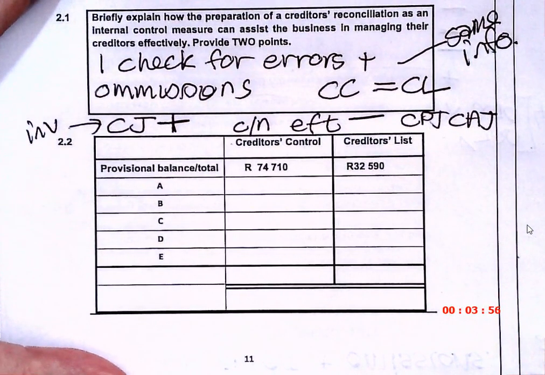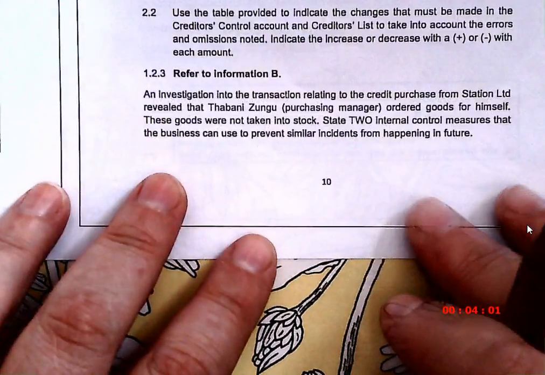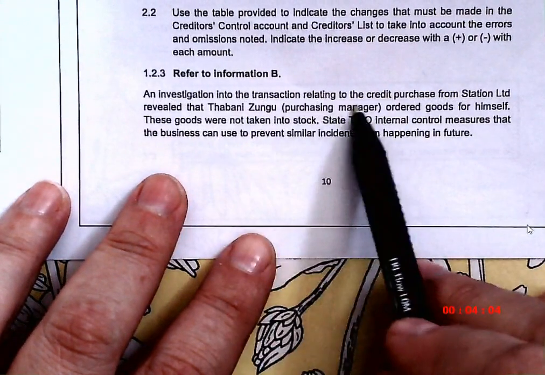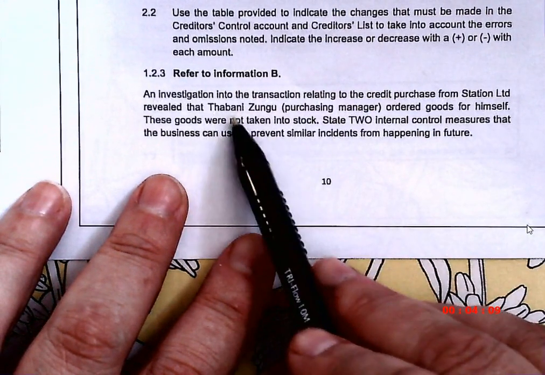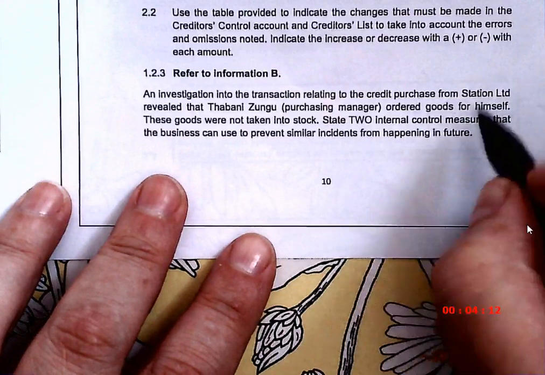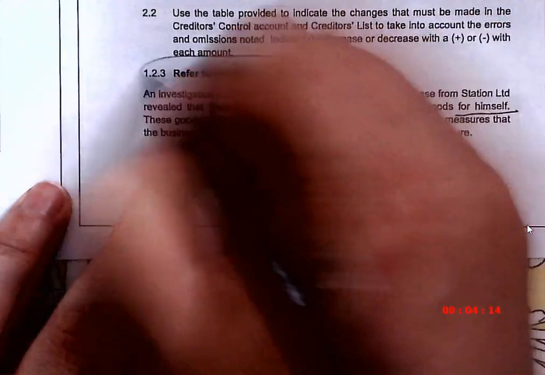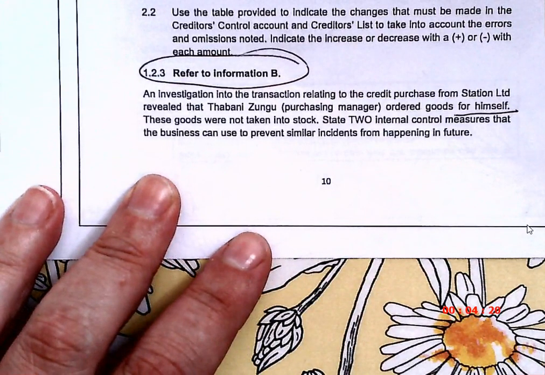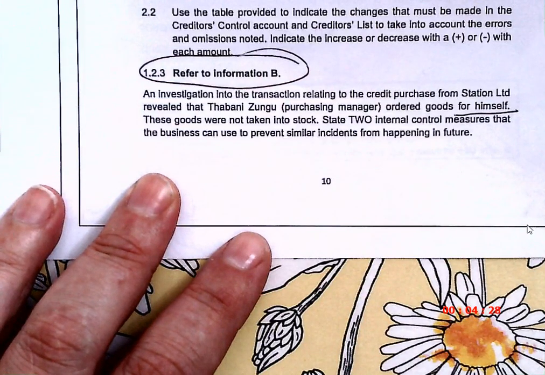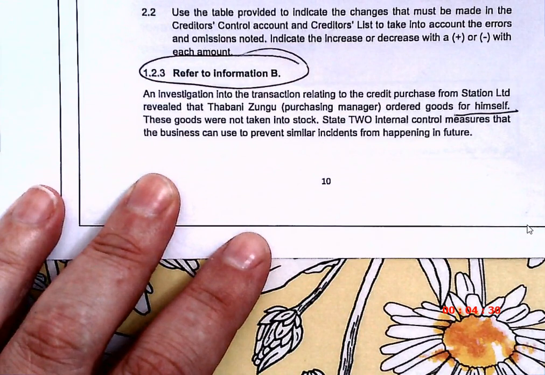Number 1, A. A says, investigation relating to the credit purchases from Station Limited revealed that Tabani ordered goods for himself. Okay, this is information B. So he took goods for himself and it wasn't taken into the stock. Meaning, let's say we are a shoe store. He ordered an extra pair of shoes and he never put it in the stock. So he never put it available to sell. He took it for himself.